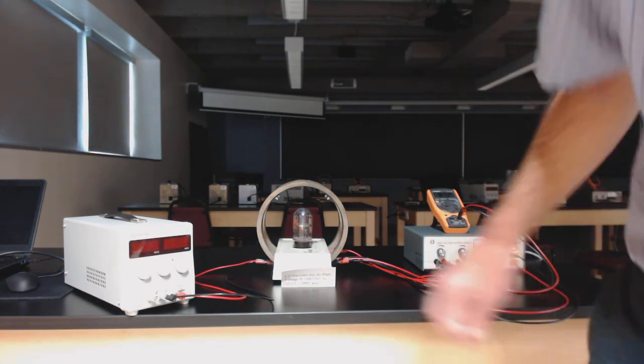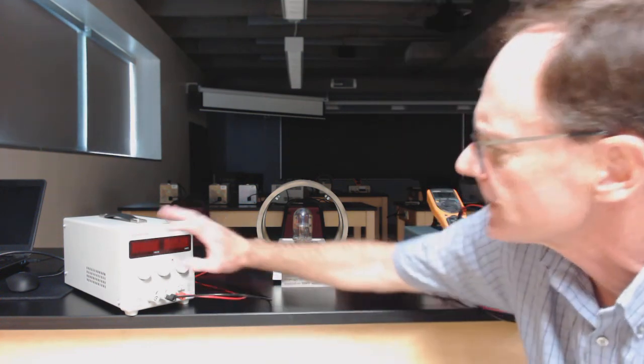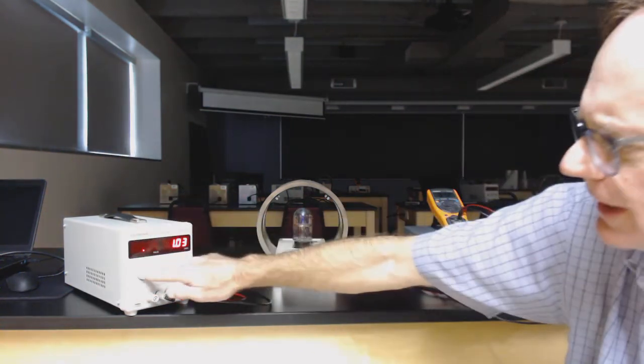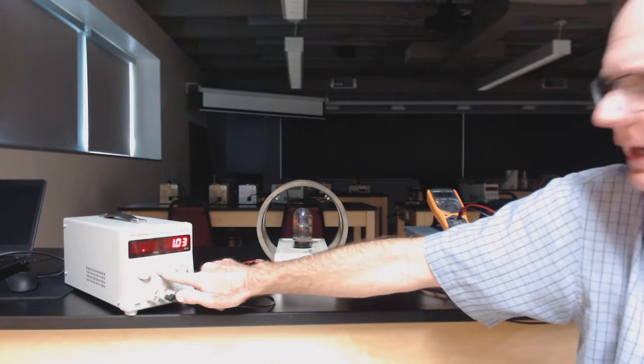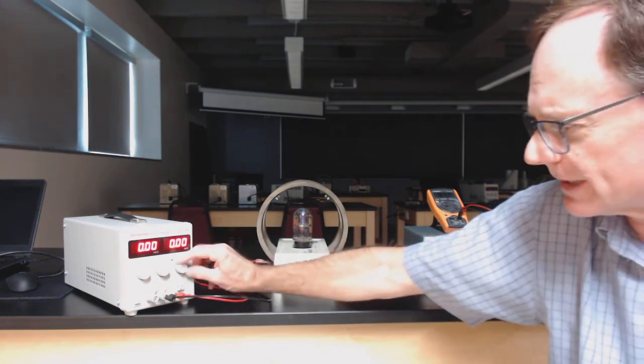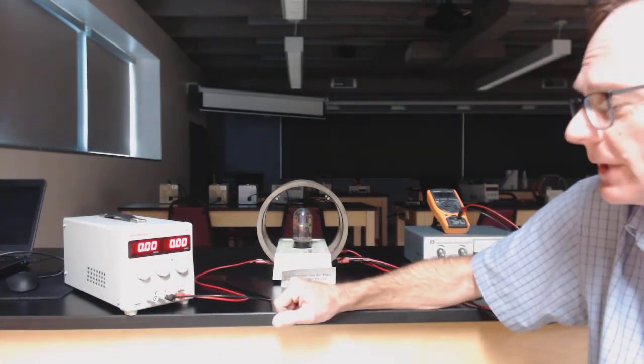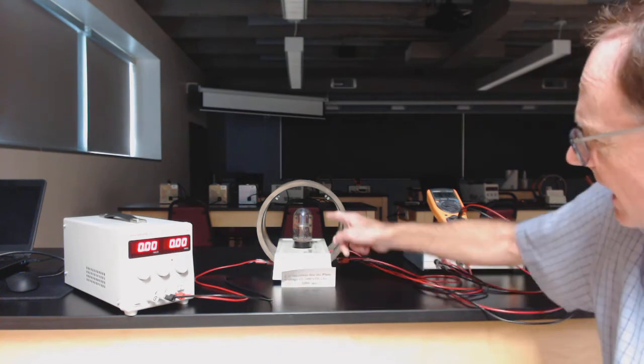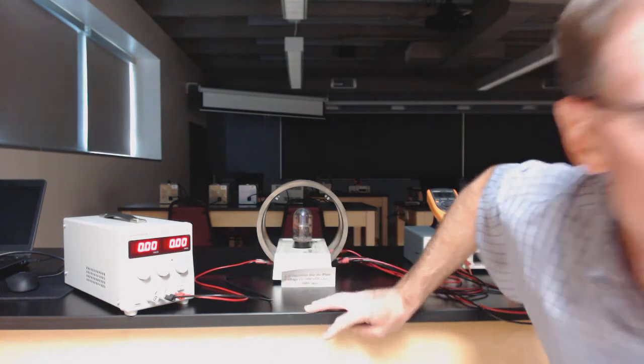If we turn on this power supply, we'll turn it up, turn it on. We've got the voltage turned all the way down. That's your coarse voltage setting. That's your fine voltage setting. The current limit is turned all the way up. We want to be able to produce a pretty good current with that. So we've got this thing set up. Let's go ahead and zoom in here just a little bit so you can see what's going on there.